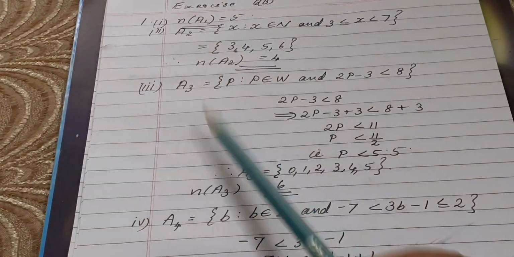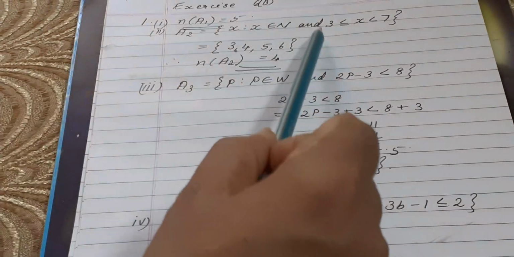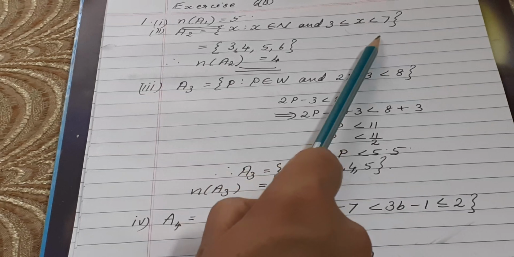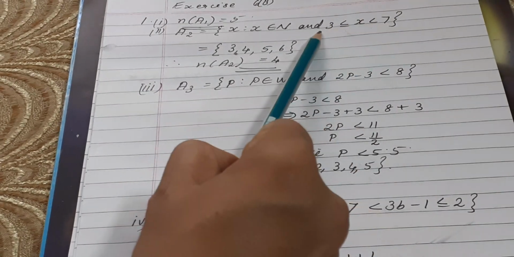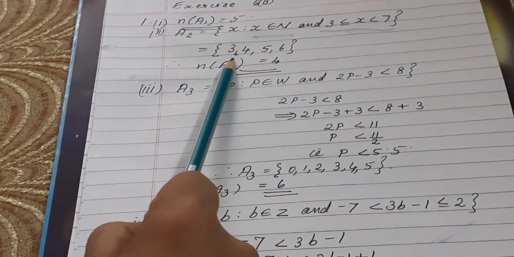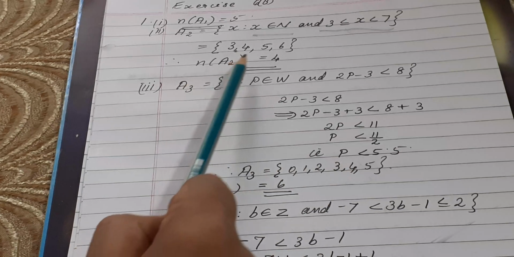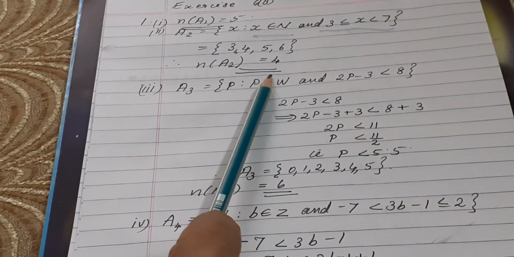So how we can solve? A2 is given as set of all x such that x belongs to N, 3 less than or equal to x less than 7, isn't it? So which all elements? 3 less than or equal to x less than 7, that is a condition, and x is a natural number. So which all elements will come? 3, 4, 5, 6. So how many elements are there? 4 elements. So what will be the cardinal number? It will be equal to 4.